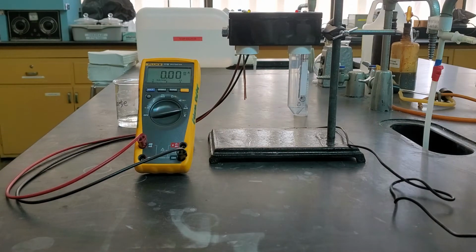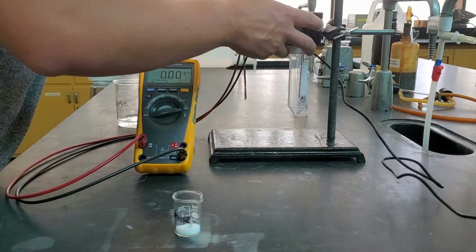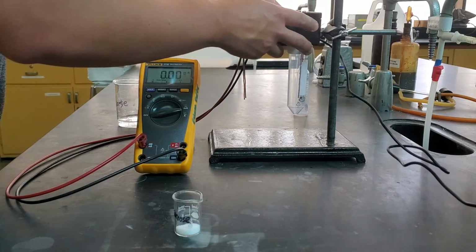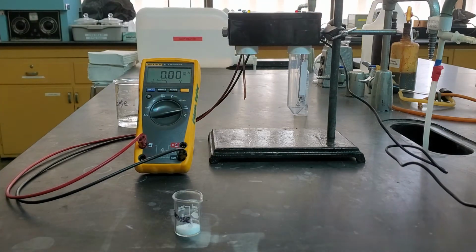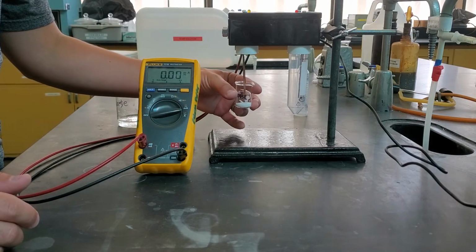While I've done my best to keep it consistent how much material we have touching those probes, we would want to make sure that became exactly the same, and that's how we would get our most stable, most consistent readings.